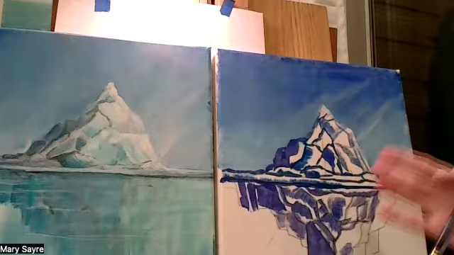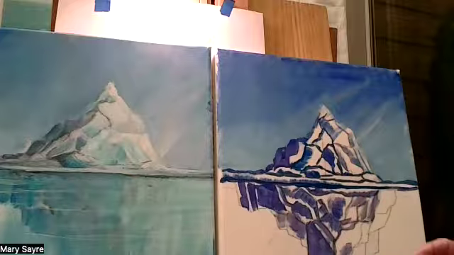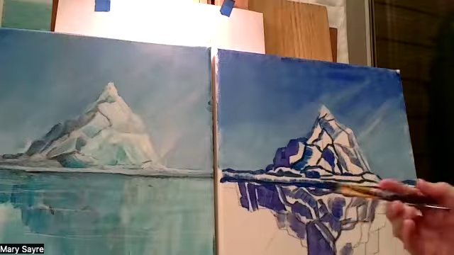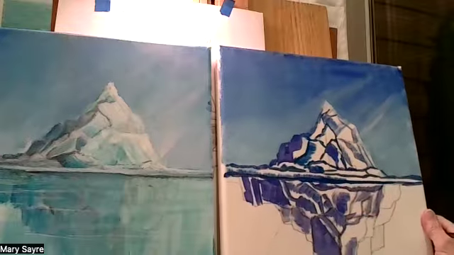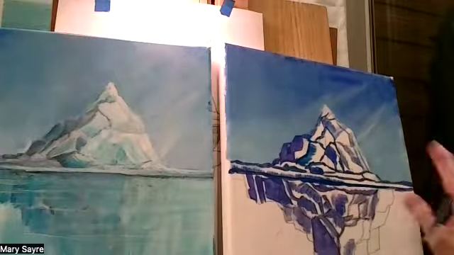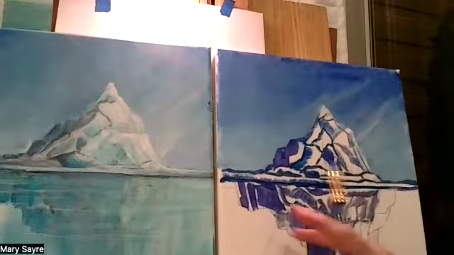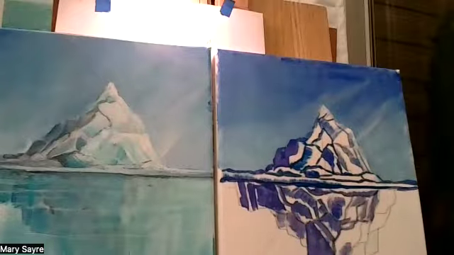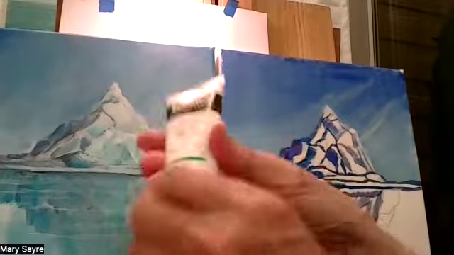And so now we have our values laid out. So we're going to start adding more color and defining what's going on. So I think it would be kind of fun to put in the bottom color here, and we're going to go dark to light, and we're going to be using our phthalo green, this one. Phthalo green. Yep.